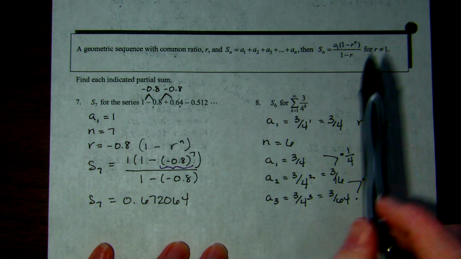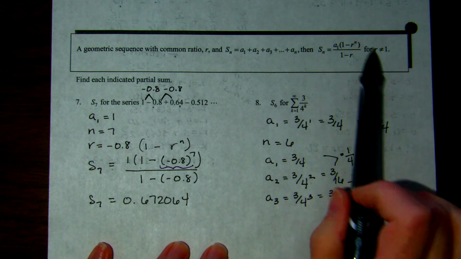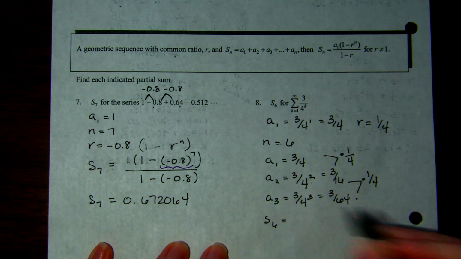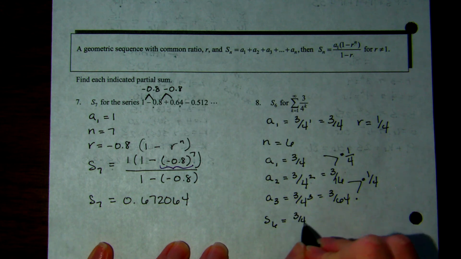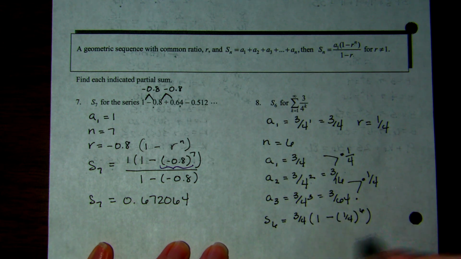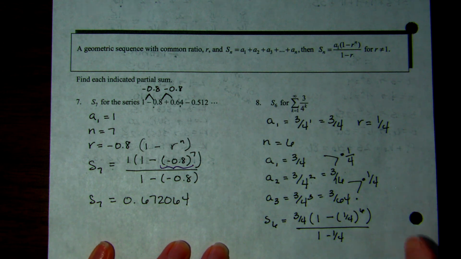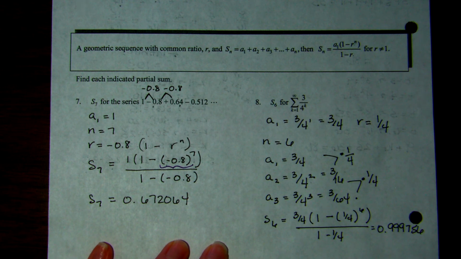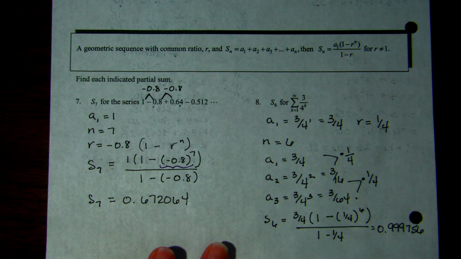Okay. And so to find the sum at term 6, again, we just throw these values into this formula here. So that is 3/4 times 1 minus 1/4 to the 6th power all over 1 minus 1/4. And again, you are permitted to use a calculator to do this. And that's 0.999756. Which is awfully close to what? It's awfully close to 1. All right, and we'll talk about why that's awfully close to 1 and what that means tomorrow.